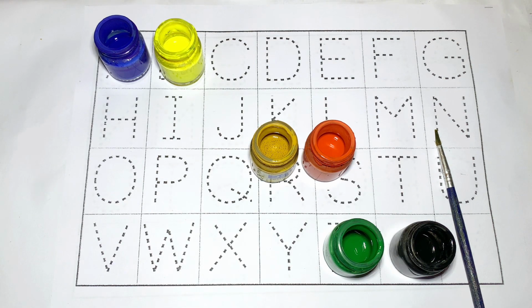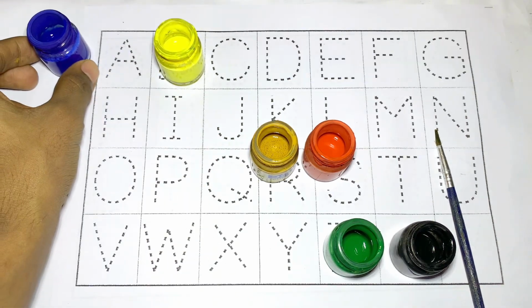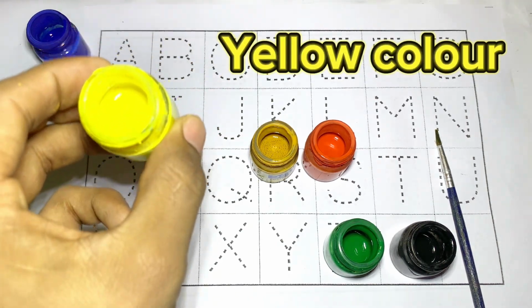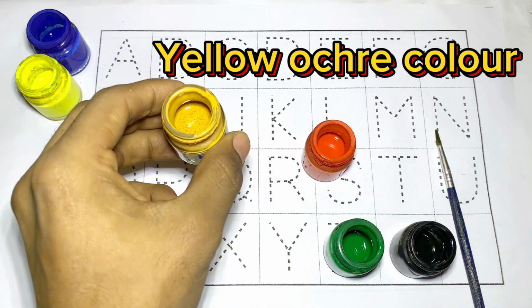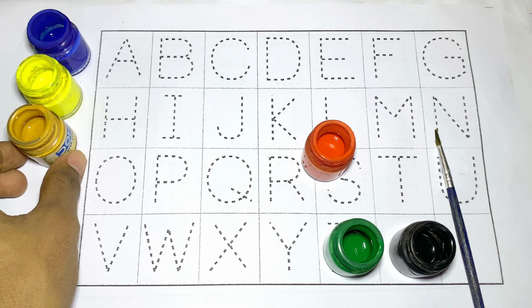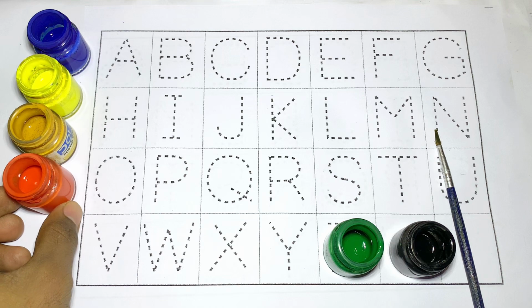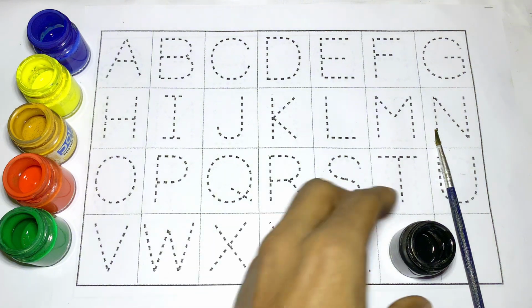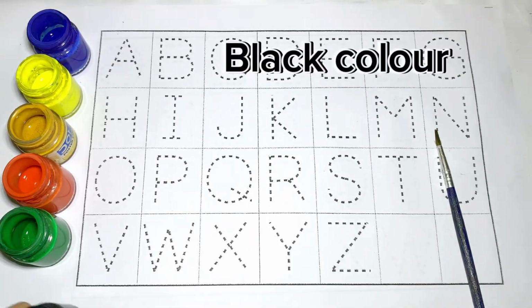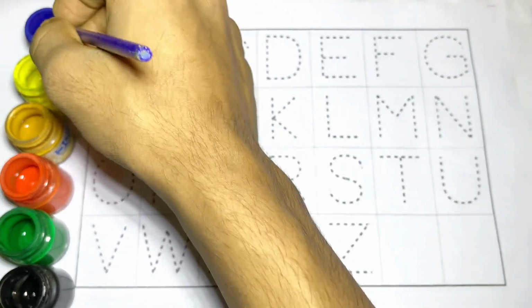Today we will learn alphabets A to Z. Its colors names: blue color, yellow color, ochre color, red color, green color, black color. Kids, now coloring alphabets A to Z.